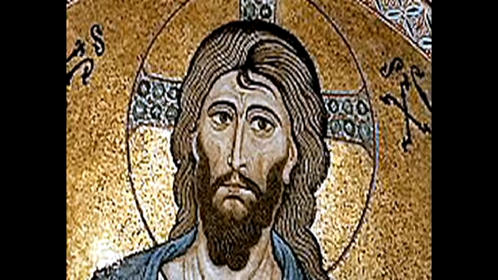So it's interesting that the icons themselves distort the body, and on the shroud, the body is distorted.